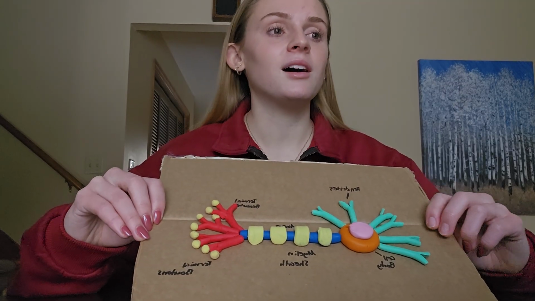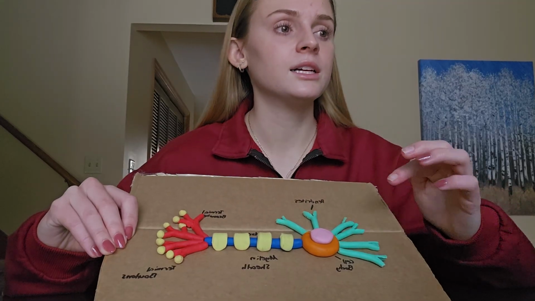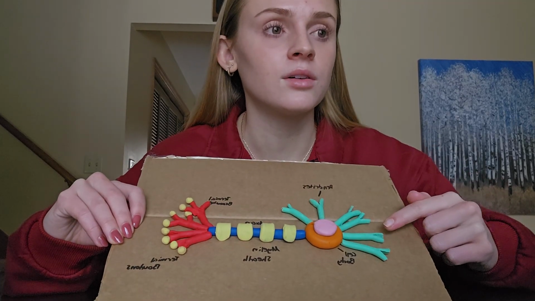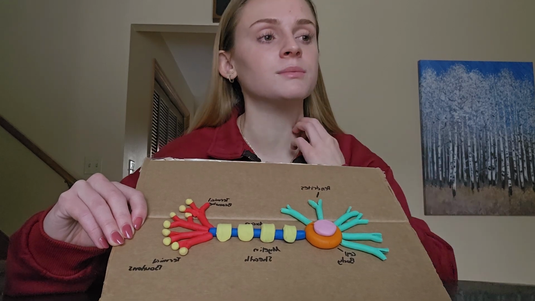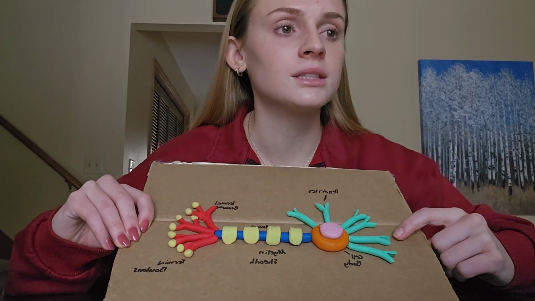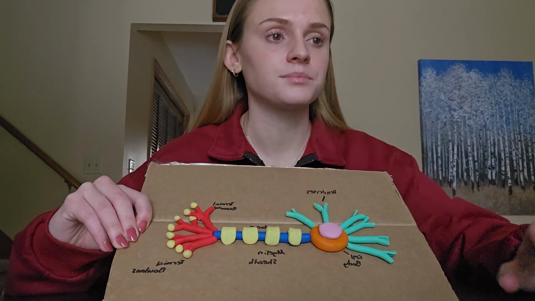And then the postsynaptic neuron is in the dendrites and the cell body in here, and it is a neuron that receives a signal at the synapse. It has receptors that bind neurotransmitters, which can either excite or inhibit the neuron and determine whether it will fire an action potential.